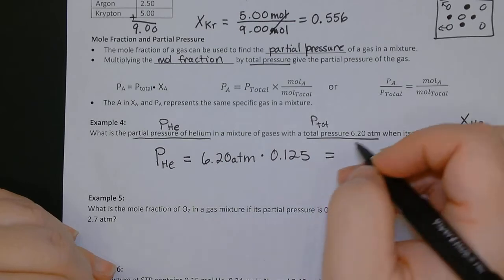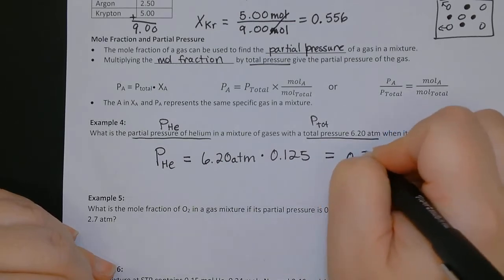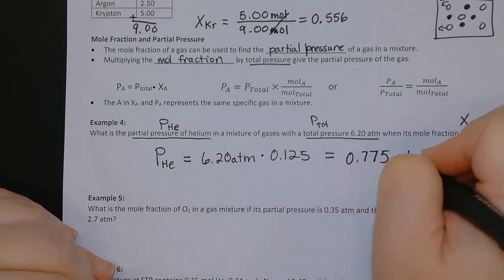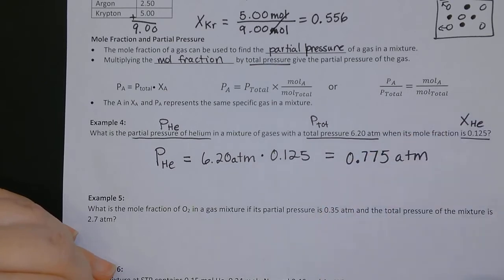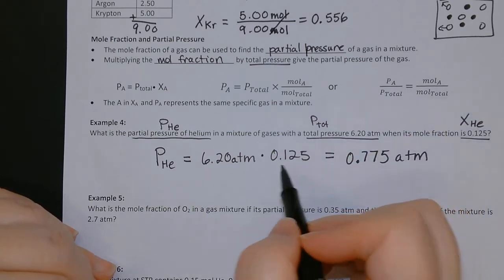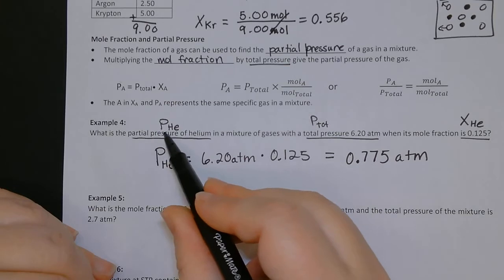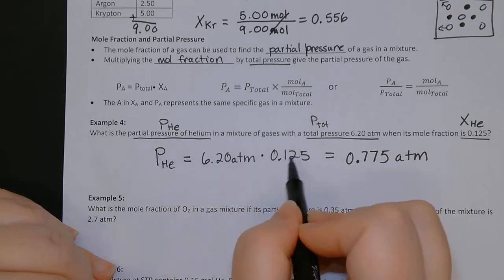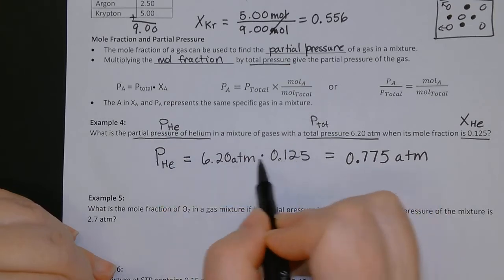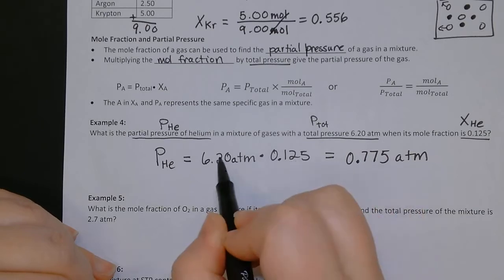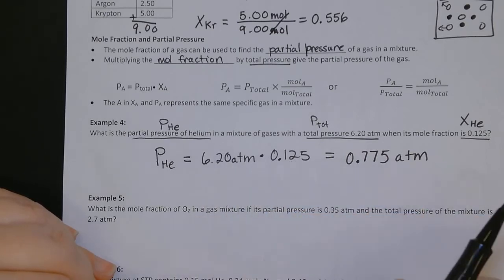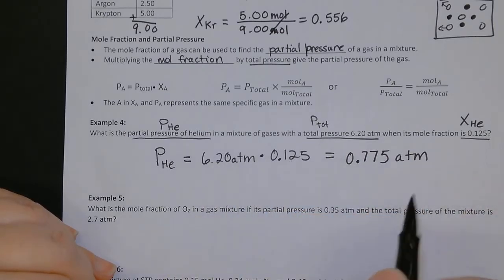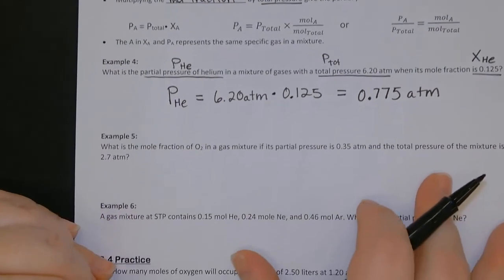So if we multiply those, we get 0.775 atmospheres of pressure. In this one, our helium is about 12.5% of the mixture, right? That's its mole fraction. So this is about 12.5% of the pressure in the mixture created by the helium.